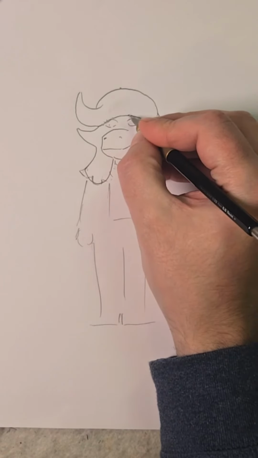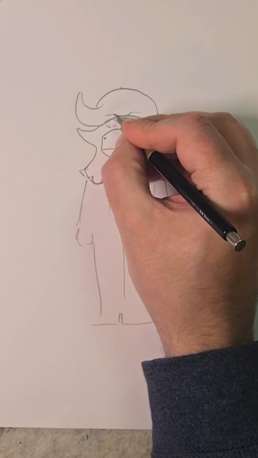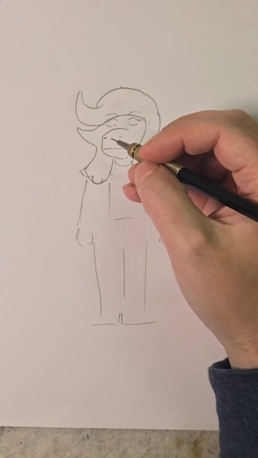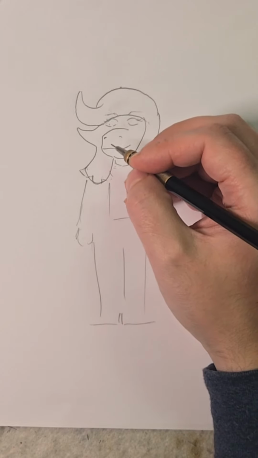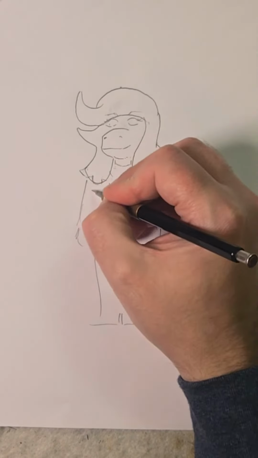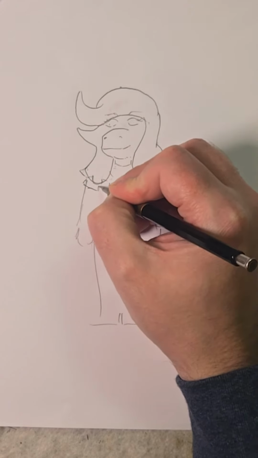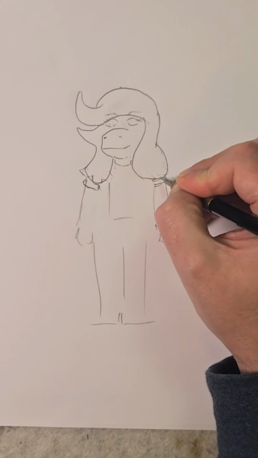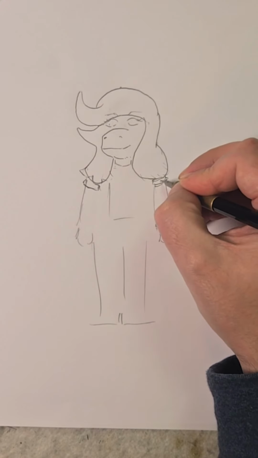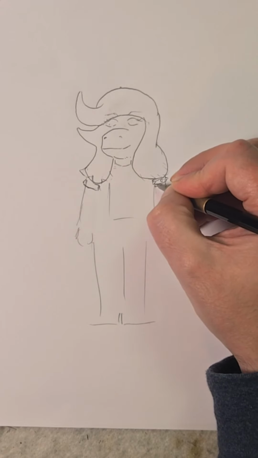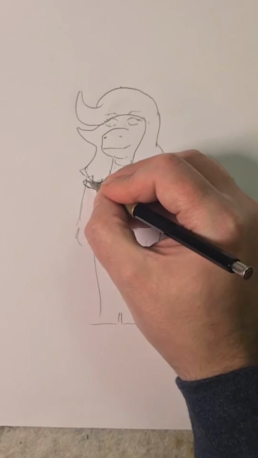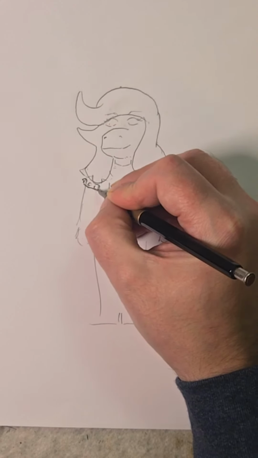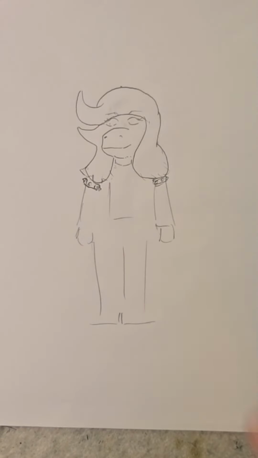Oh, she has eyebrows that I couldn't see in the other one. That's all right. So she has naked arms in this one, but she has these spiked bracelets. So we'll get those down real quick.